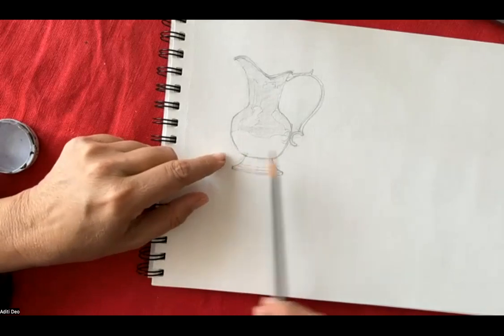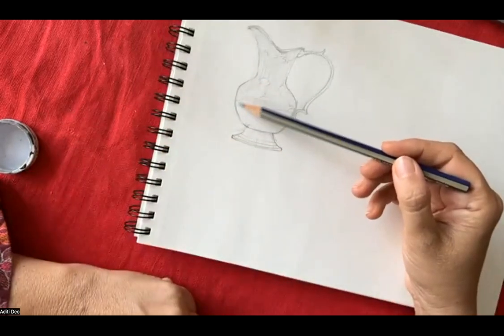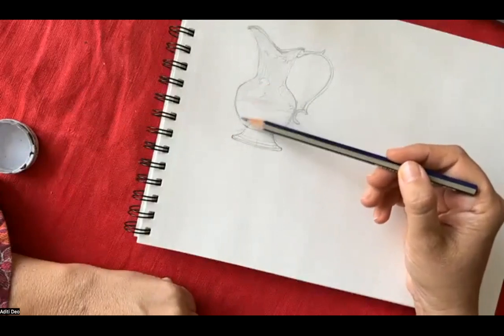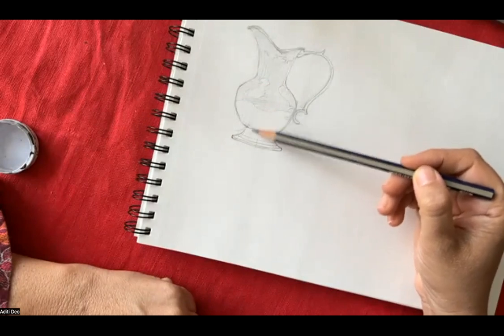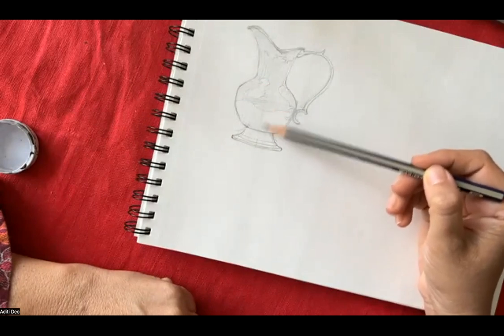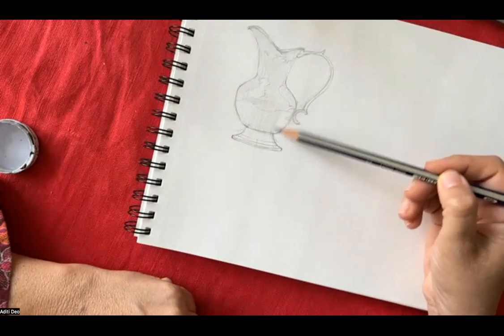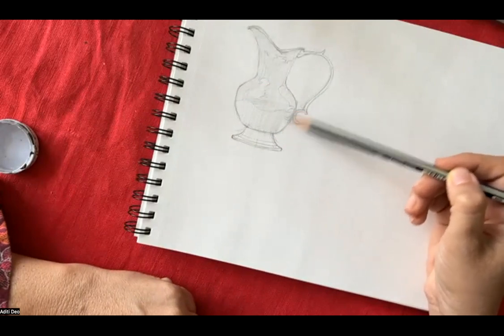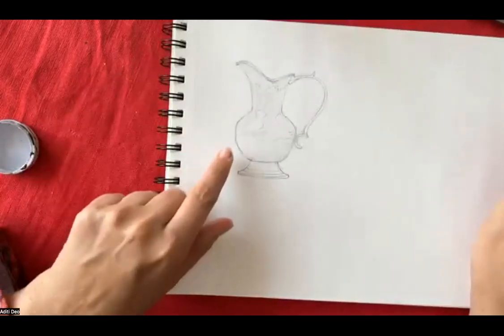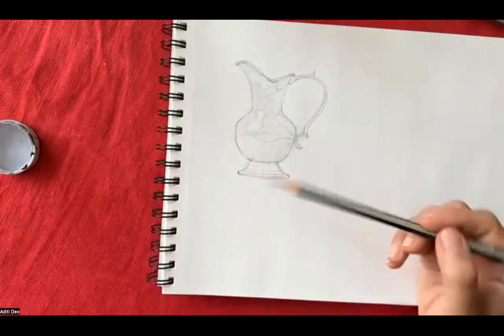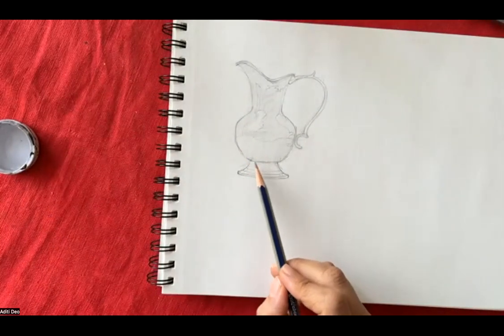Now here we see that just this bottom part, it's lighter on the left and starts becoming a little darker towards the right. So I'm changing the direction of my pencil and making it slightly darker on the right. This is bound to happen because we can see from the highlight that the source of light is on the left. So automatically some parts of the object are going to look dark on the right as well.